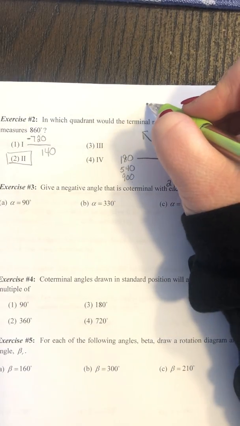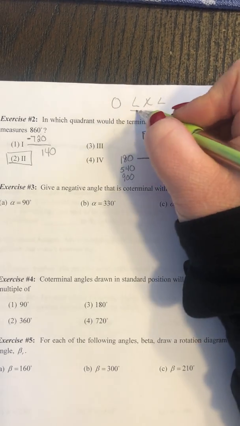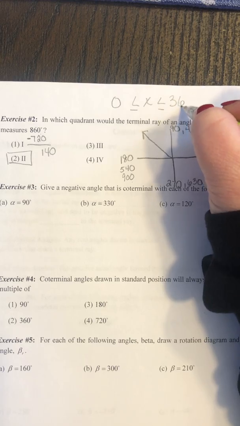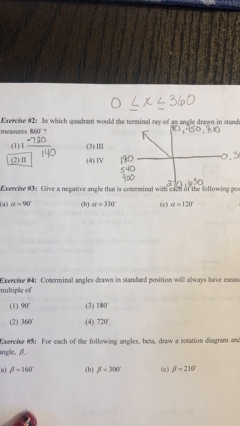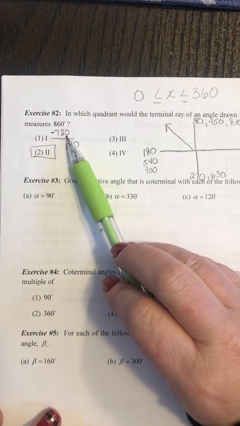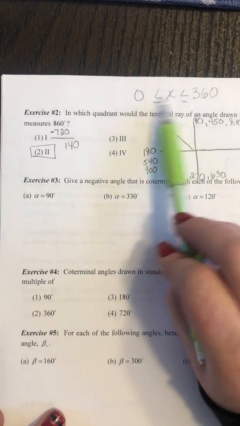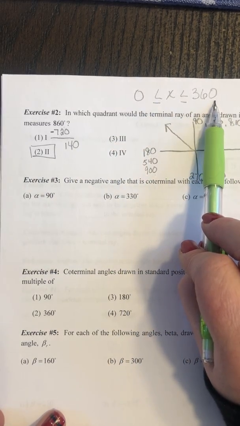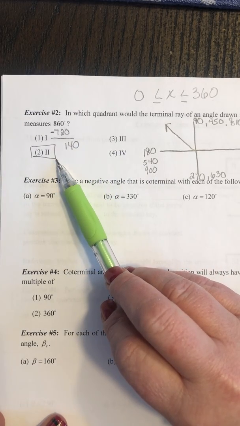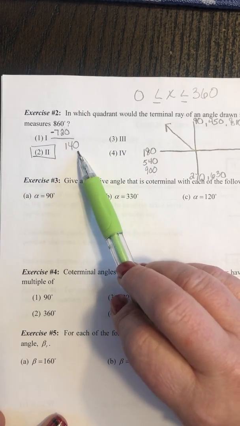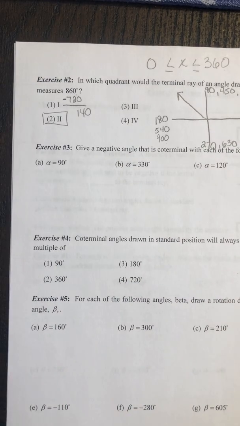So remember, all of the angles of rotation we want to be between 0 and 360. That is the easiest way to spot them. That's the fastest way to know what quadrant it is. So if I subtract the multiples of 360, I'm left with 140, which is in that range that I was looking for. And so it's easier to tell that I'm in quadrant 2. If you don't remember all of that, then just draw the rotation diagram the same as we did yesterday.